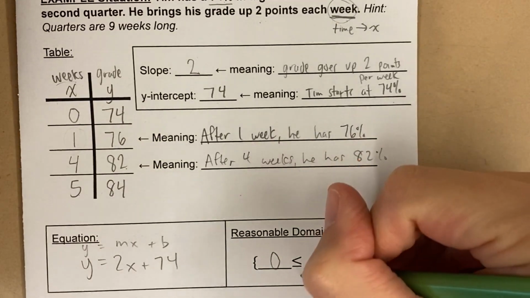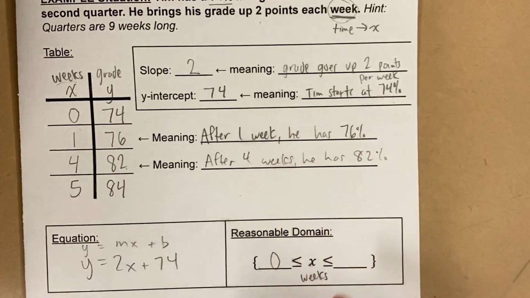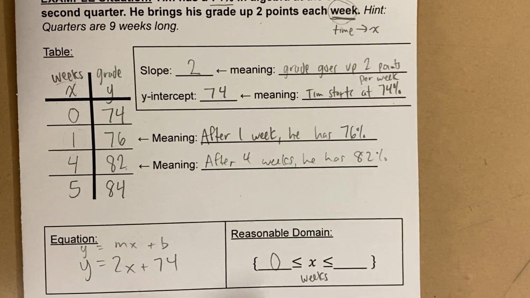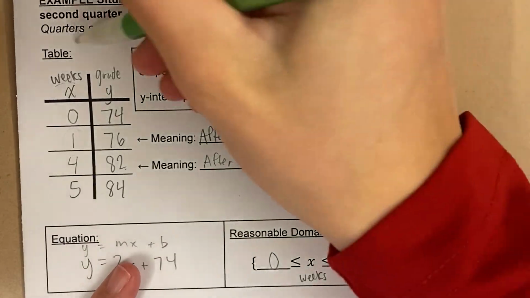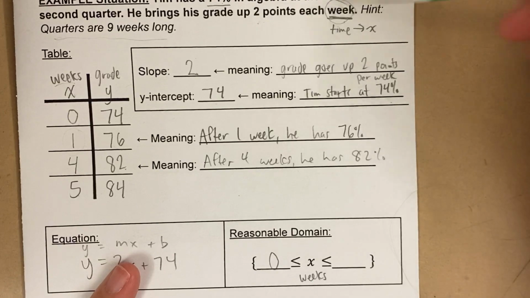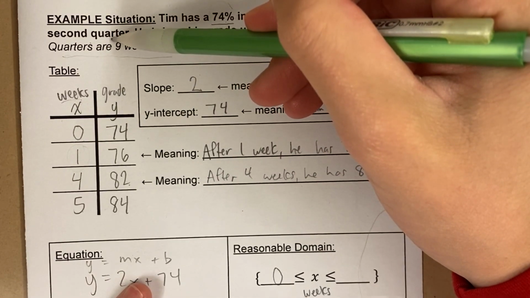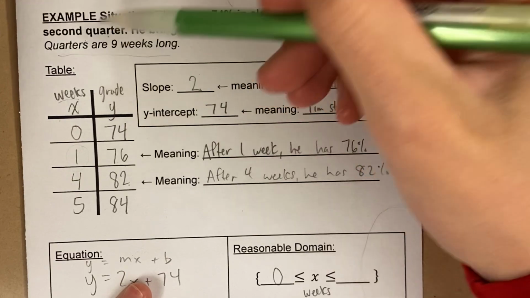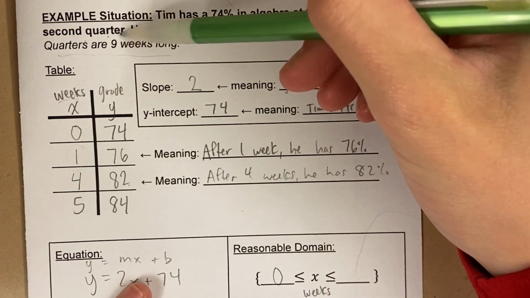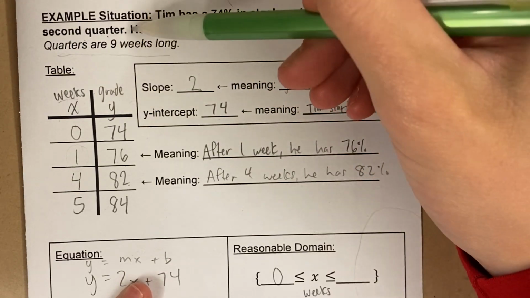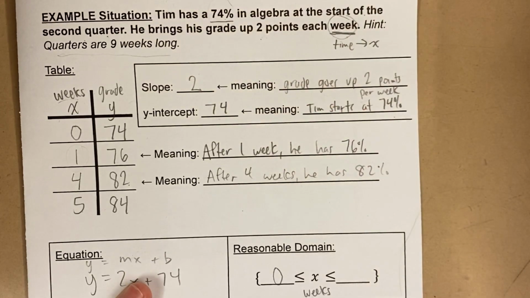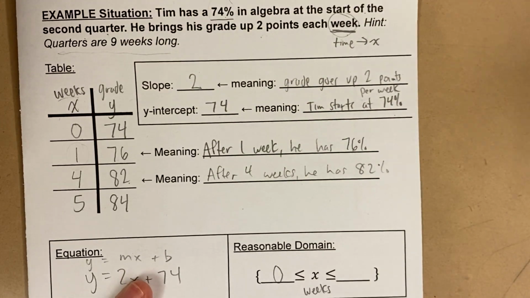This is x, this is weeks. How many weeks can he just continue to bring his grade up? Well, here's the thing. Quarters are 9 weeks long. So if he has, at the start of the second quarter, right? The first quarter starts in September or August, whenever we start. And that's the first 9 weeks. And then the second quarter, that's the second 9 weeks. Now, what happens at the end of the second quarter? The semester ends. So he can't keep bringing his grade up.